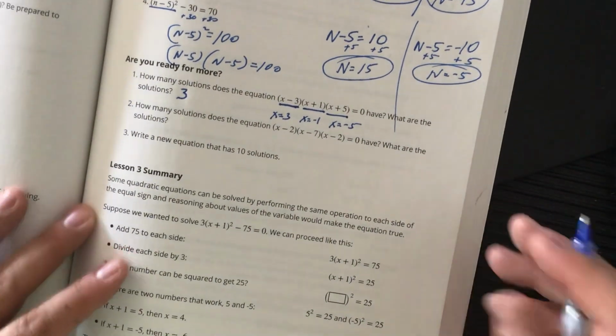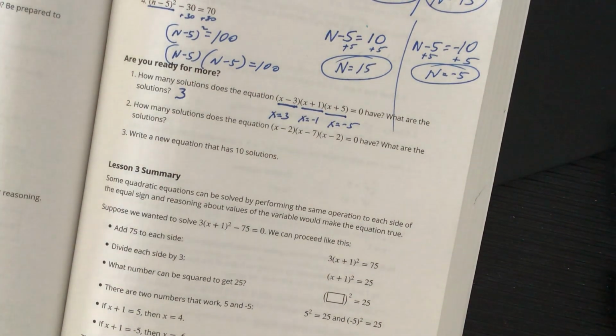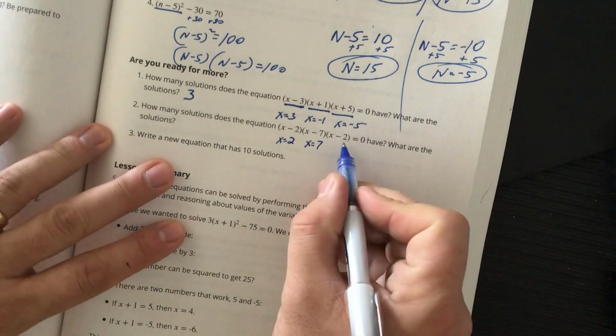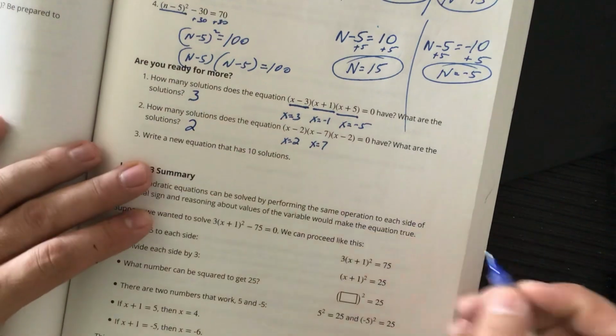Why don't you answer number 2? How many answers there, Kenny? 3. Okay, what are they? 2, 7, and then 2 again. We already have that listed, so we don't have to list it again. So technically there's only 2 answers because 2 of them are the same.